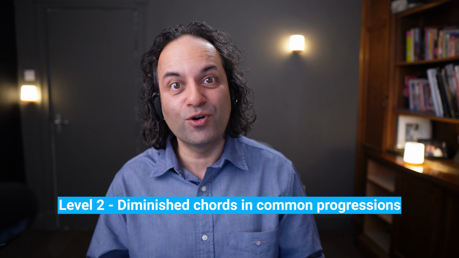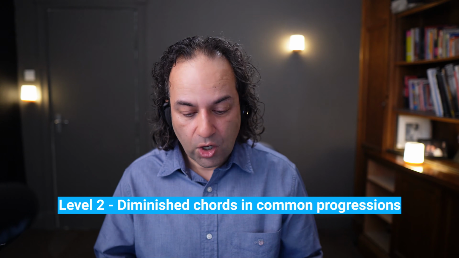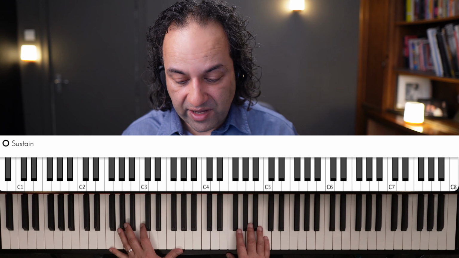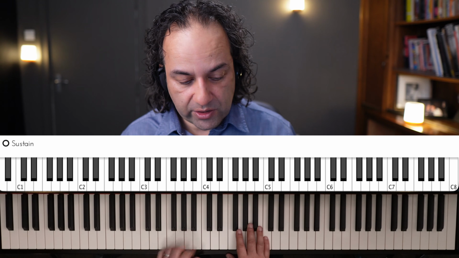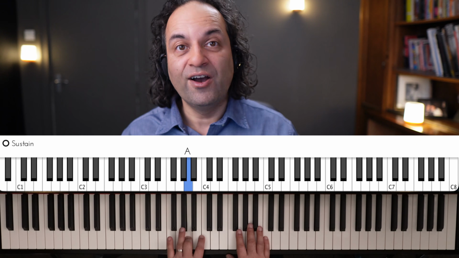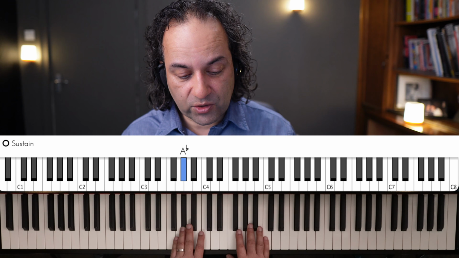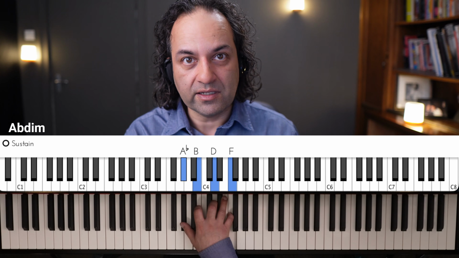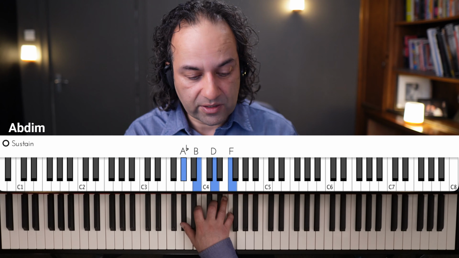Level 2 for diminished chords is using them in common progressions you'll hear in jazz standards. One really common one is when you're in a key, let's be in the key of F, and you get the flat 3 diminished. So in F, 1, 2, 3, flatten it, put on a diminished chord, and you've got a flat 3 diminished, okay? So we put a diminished there. That's flat 3 diminished in F, A flat diminished.